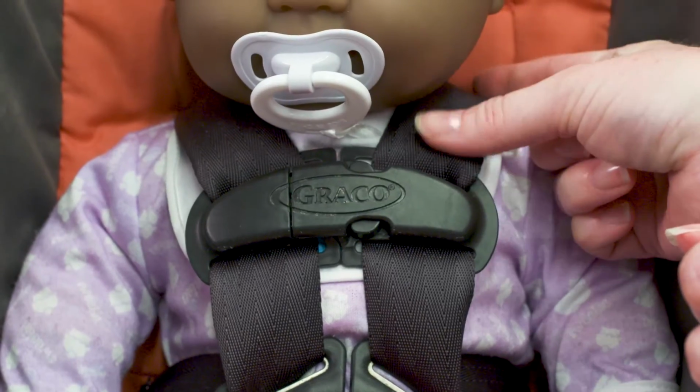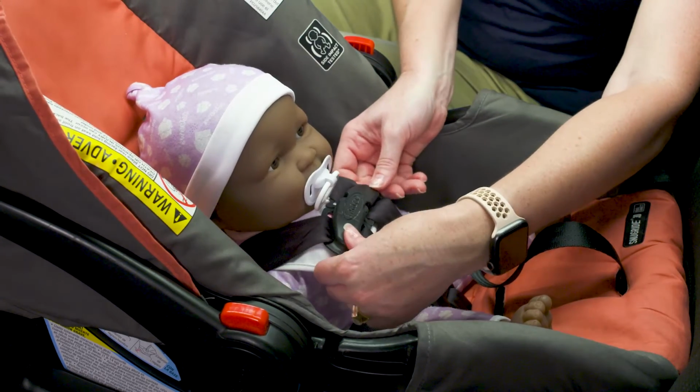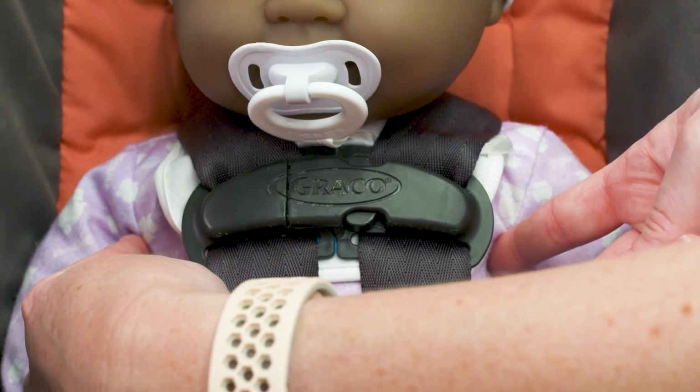You should not be able to pinch any of the webbing at the child's shoulders. The harness should fit snugly on the child's body. Position the chest clip on the child's chest at armpit level.